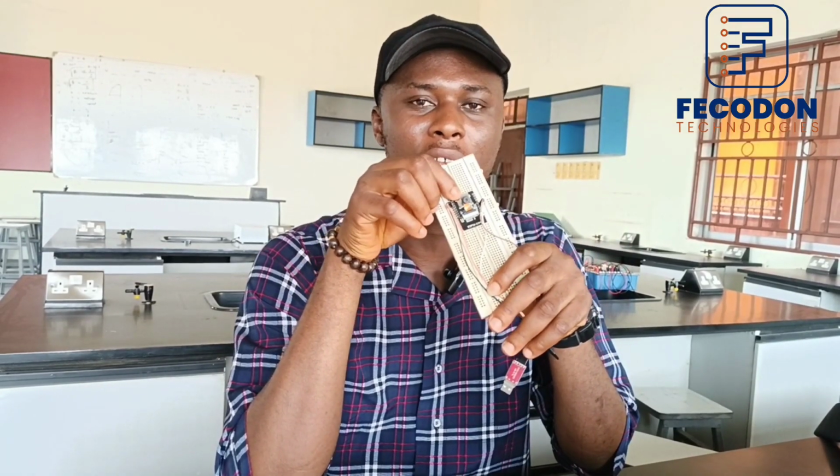Fellow developers, today we'll be using our ESP32-CAM to work as our system camera. The ESP32-CAM will be connected to the system. You can use it to take pictures and make video. So what will you be needing in this project? You'll be needing an ESP32-CAM. As you can see, I have one here.